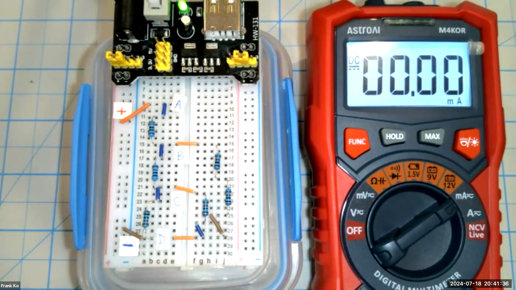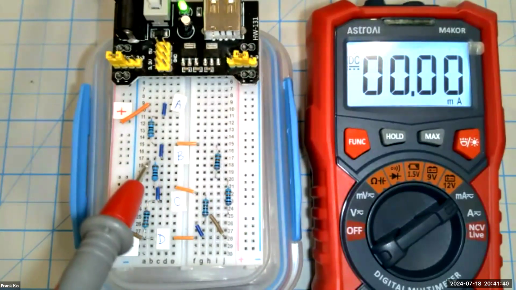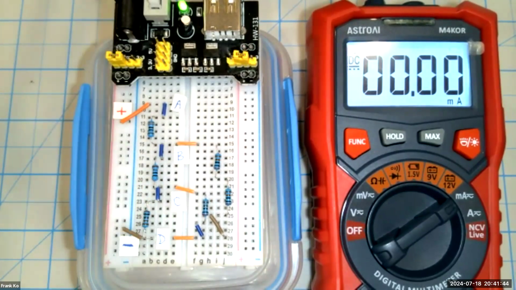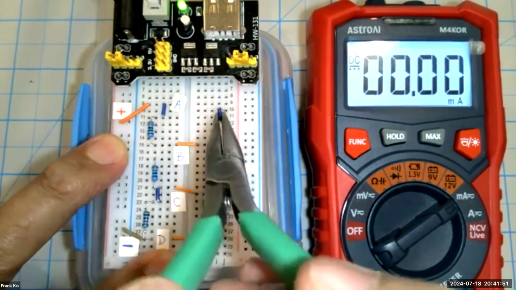If I yank this jumper, it'll give me an open between point B and the top of R2. That's where I can measure the current that actually flows through R2, and that, if everything goes well, should be something close to 2 milliamps. So let's go ahead, yank this jumper and park it.